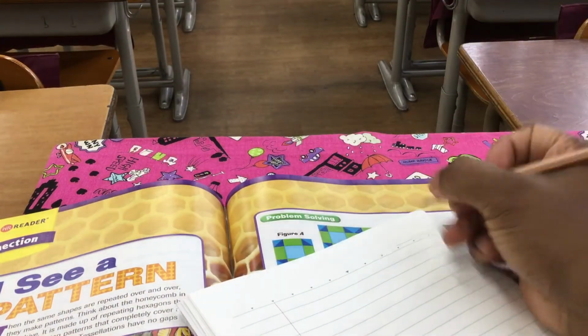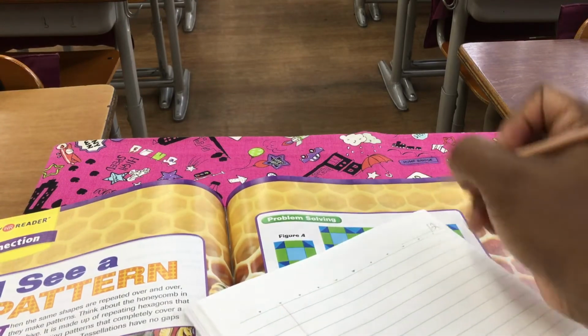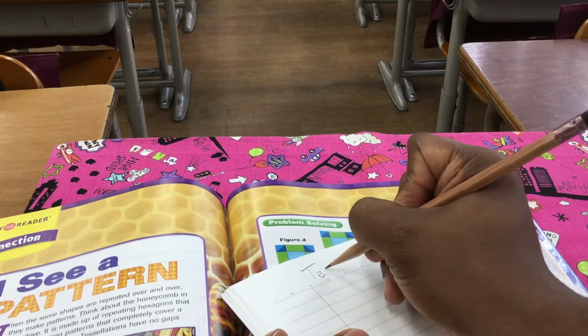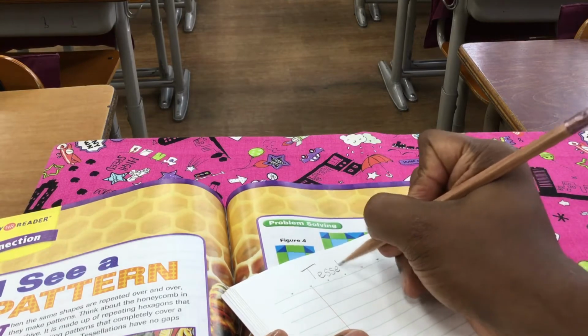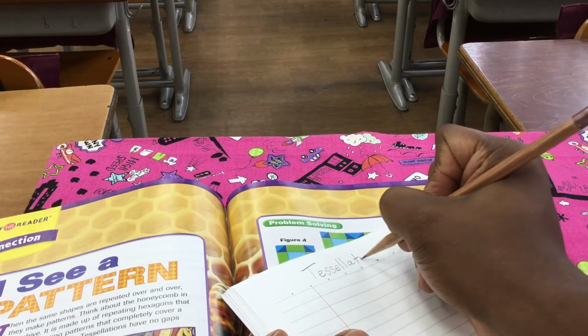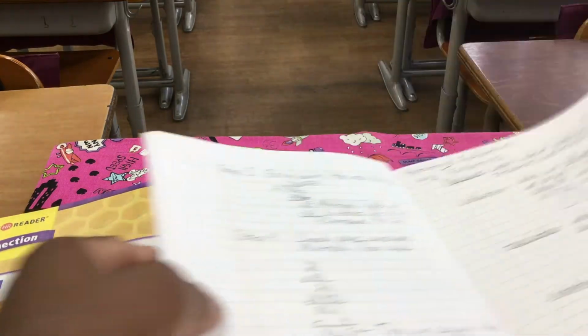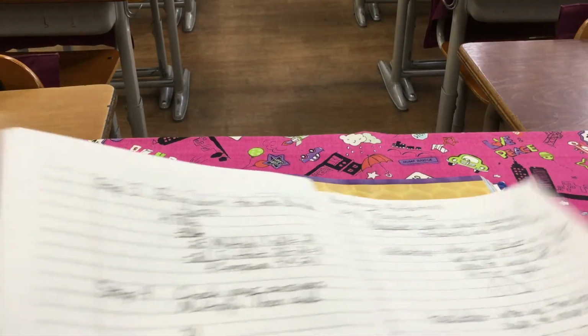I'm going to write my page number here again, and now I write my title at the top. Tessellations. Okay, so you know we always write an objective, right?